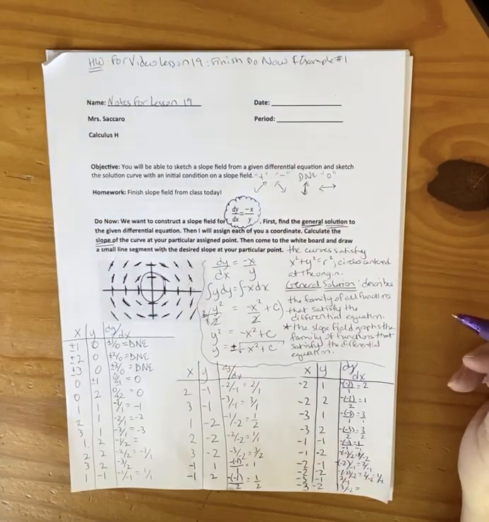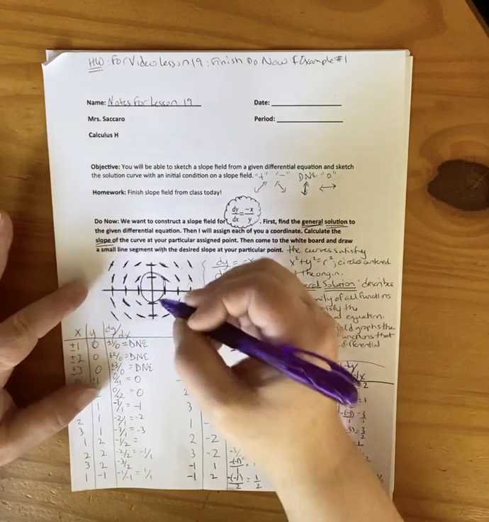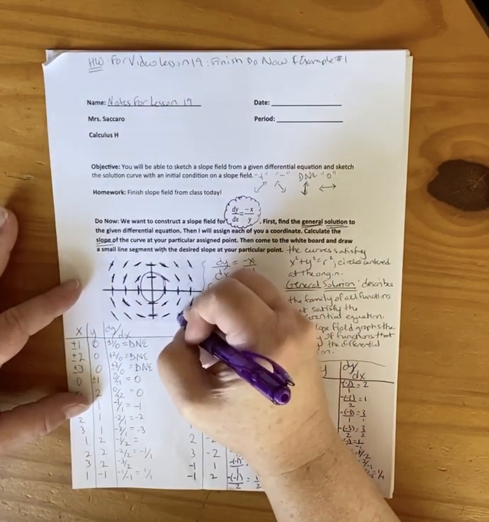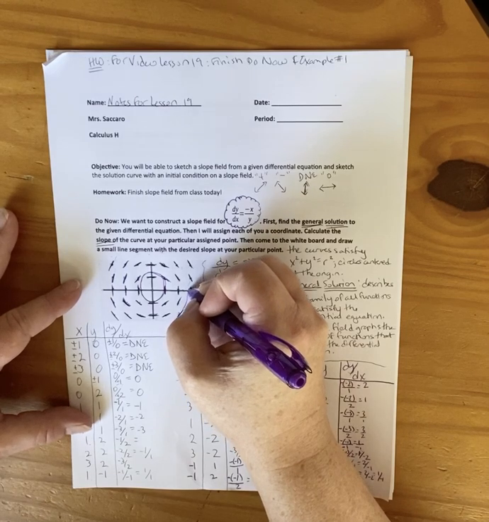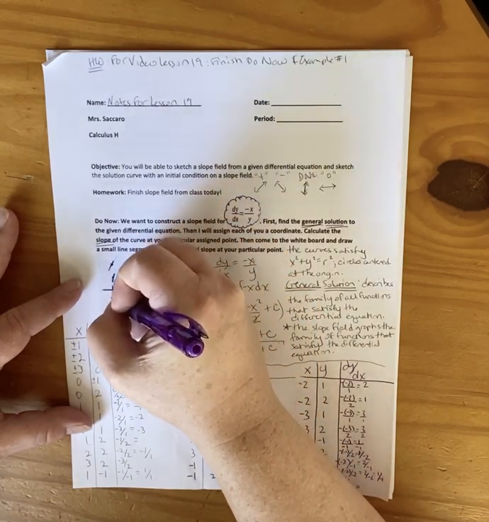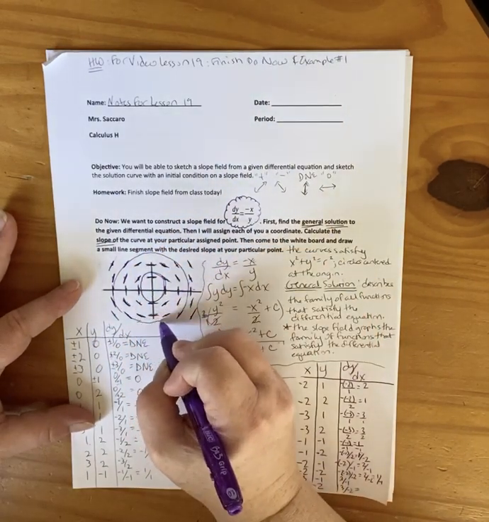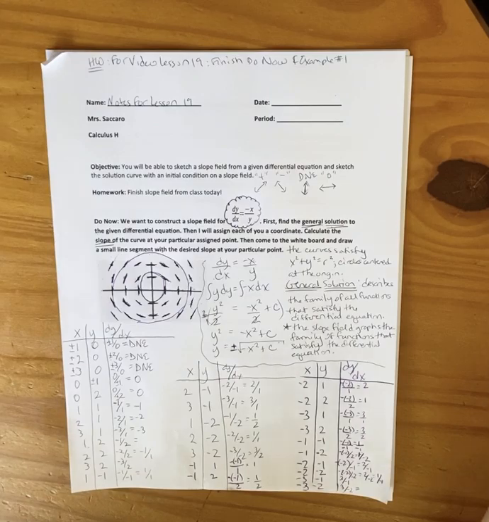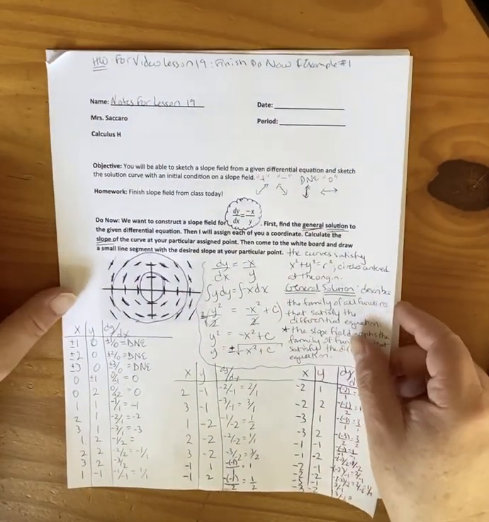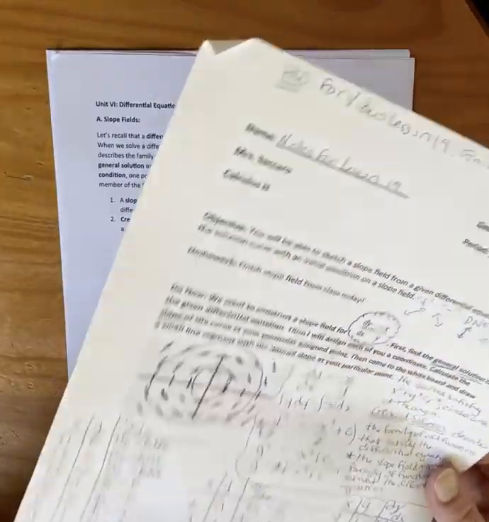That's the particular solution. Okay, if I wanted to do it for 2, -2, I would go down here to 2, -2, and you follow it along like a road map. You see? And that's generally how you would draw out a particular solution if you solved for C and an initial value. Okay? All right, let's take a look at the other homework problem.